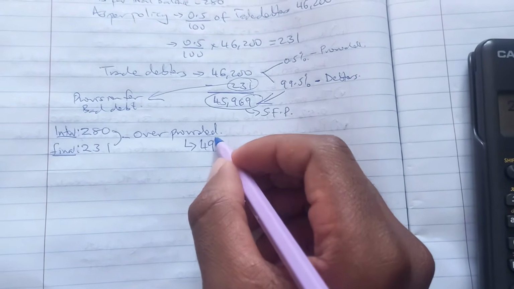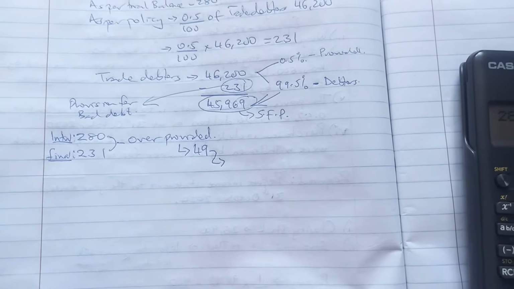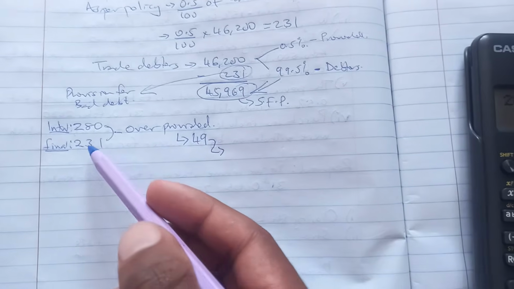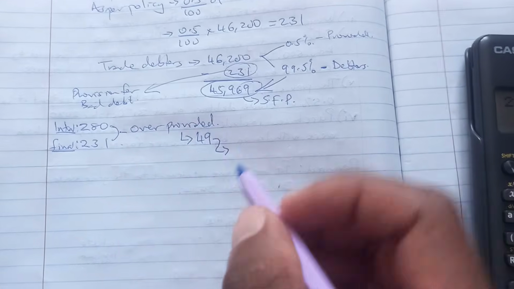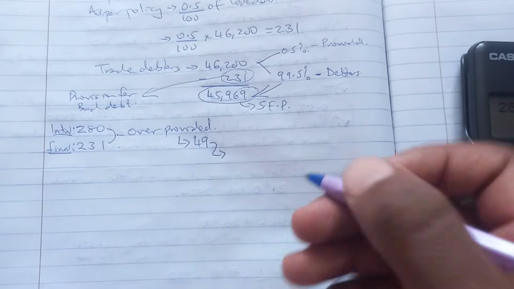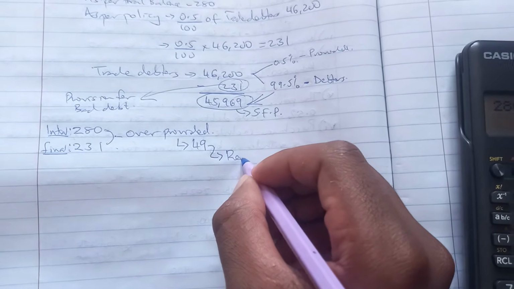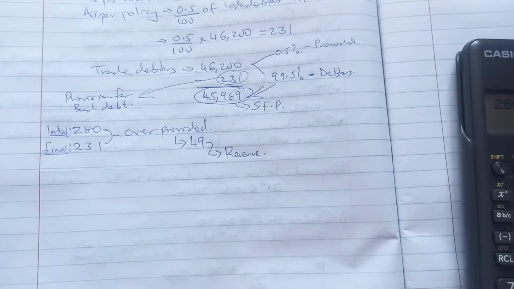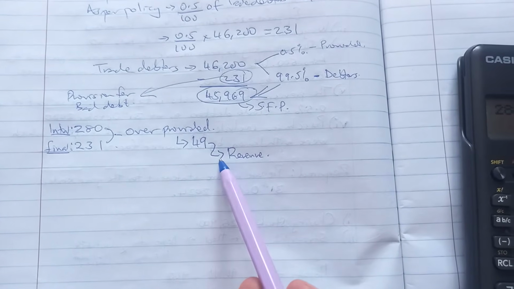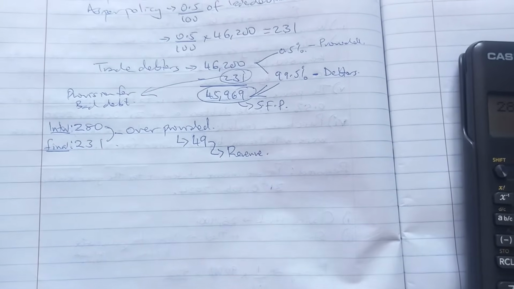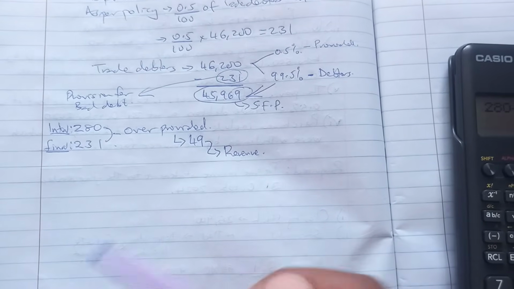So this 49, we will return it back to the business. We over provided this amount. We just needed to provide 231, but we have provided 280. So the 49, which is in excess, we will return it back to the business as revenue. So over provision for bad debt is recouped back to the business as revenue. So this 49 will be recorded as revenue.